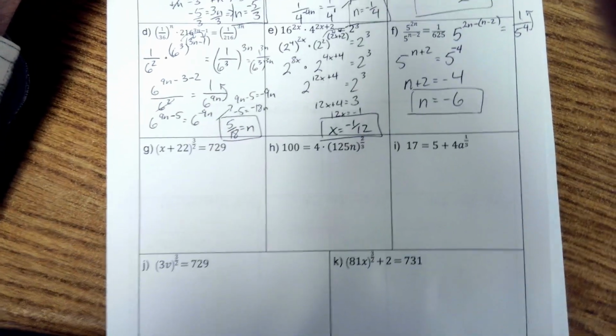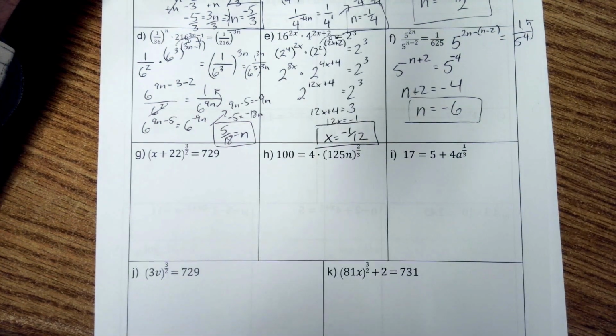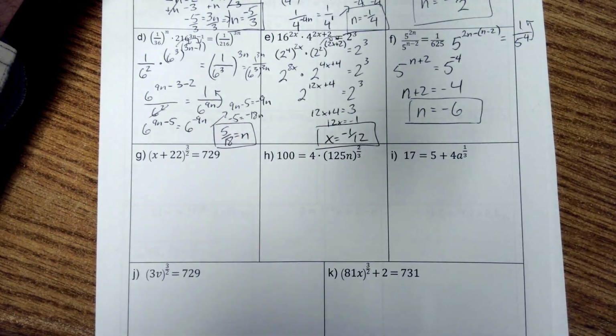Part G here, x plus 22 to the 3 halves power equals 729.